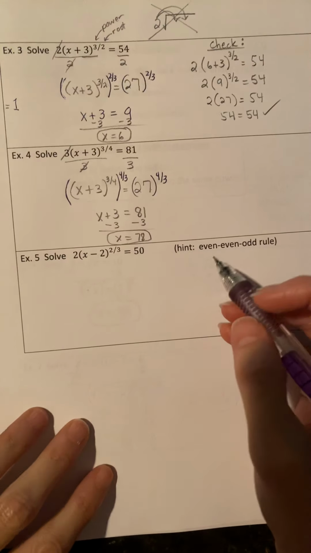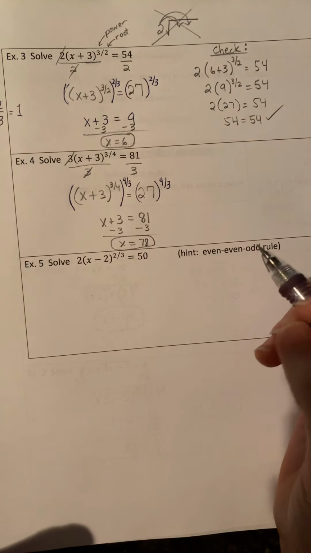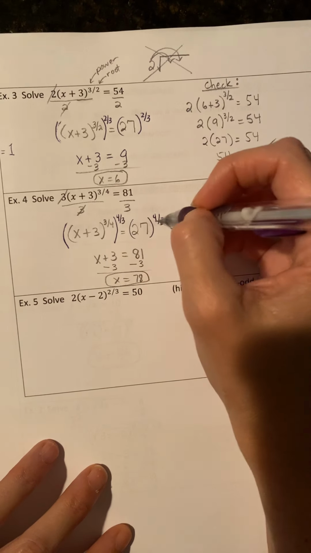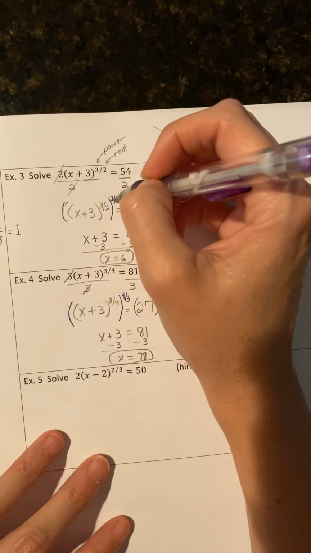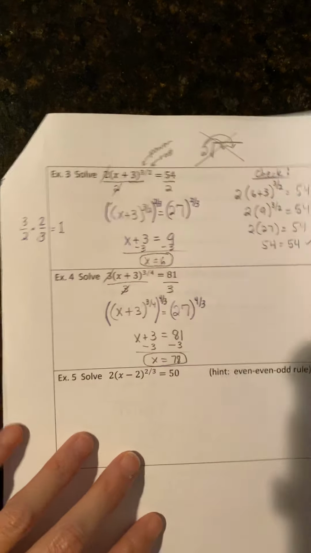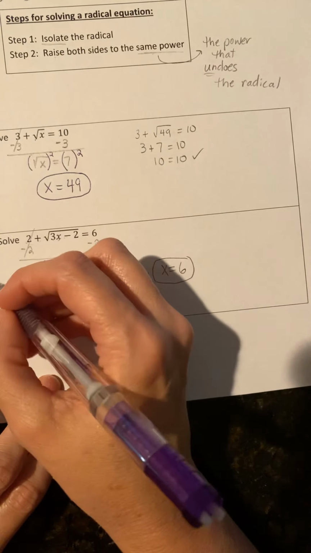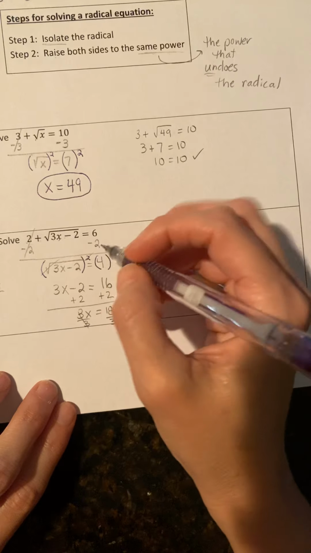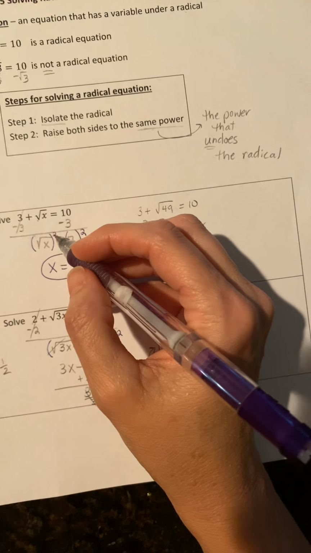Okay, up until this point, I want to mention something that we did recently called the even, odd rule. And I want to mention why it hasn't come up yet. The power that I put on each side, in this case, was a cubed root, so it's an odd root. Same thing here. The power that I put on was a 2/3, which is an odd root. And here, these weren't written as fractions, but that's a 1/2 power. Now, when I raised it to a power, it wasn't a root, it was a second power. And the same thing here. I wasn't raising to roots.